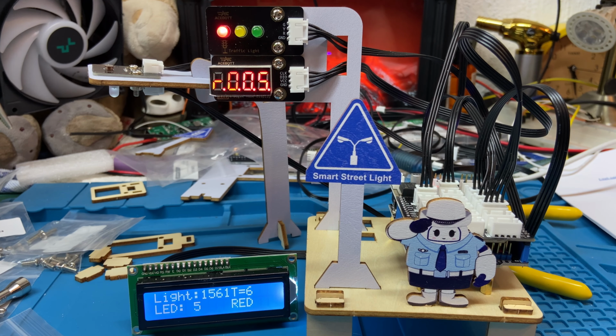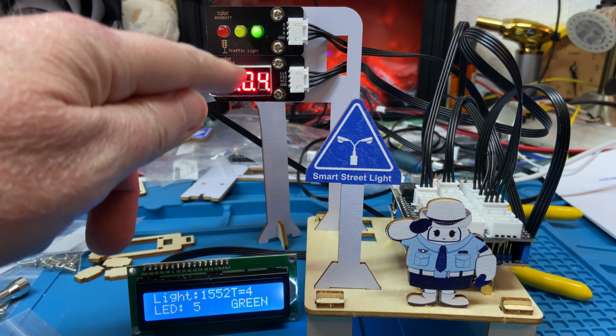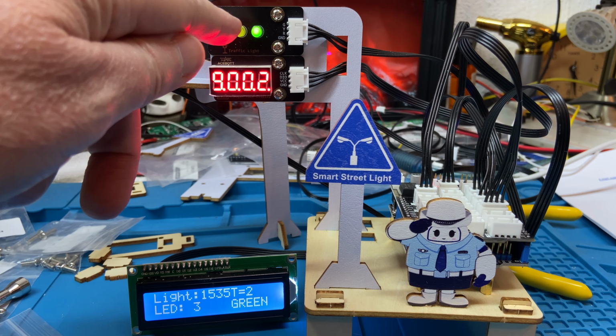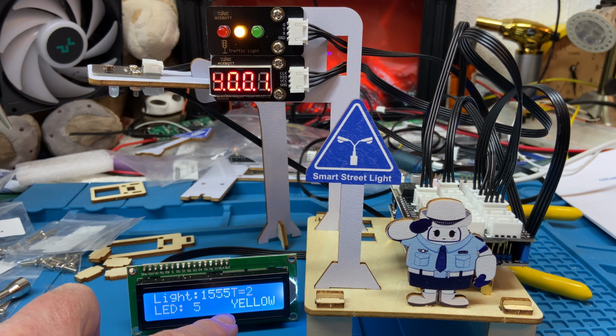Alright, so here's our next lesson in the Transportation Education Kit from Acebot. What we have done is we have added the countdown timer and the traffic lights. We've still got the LCD display at the bottom, which is an add-on of mine.